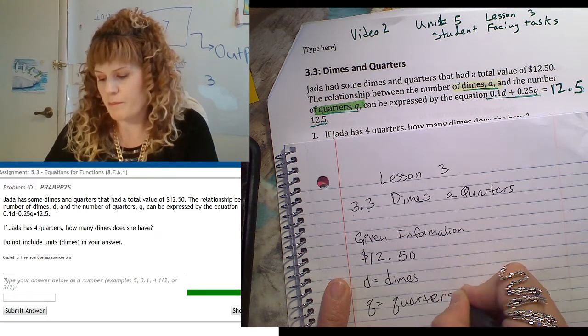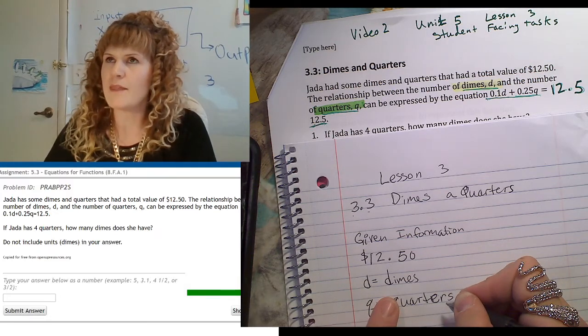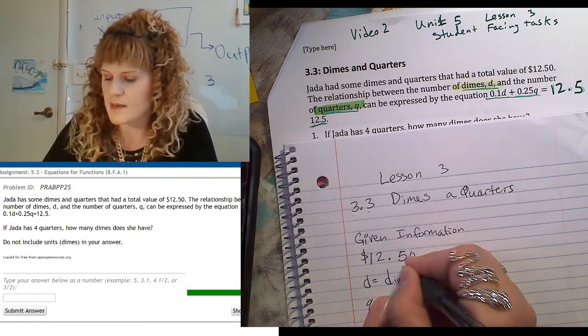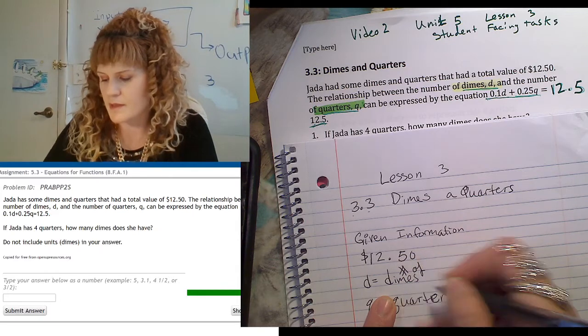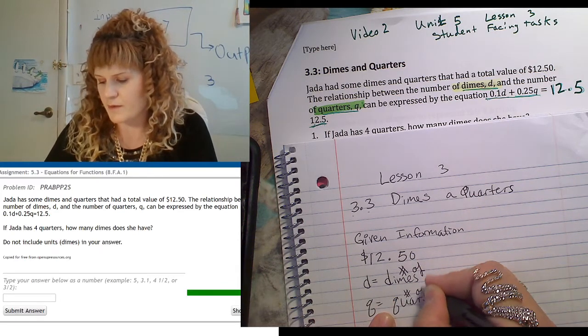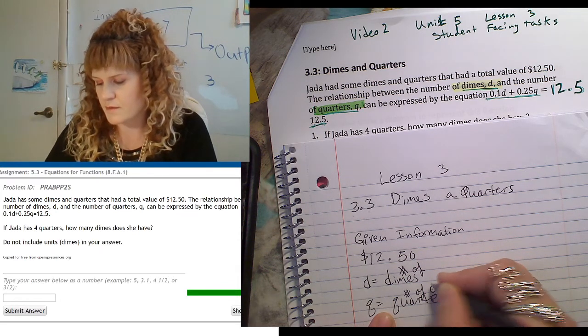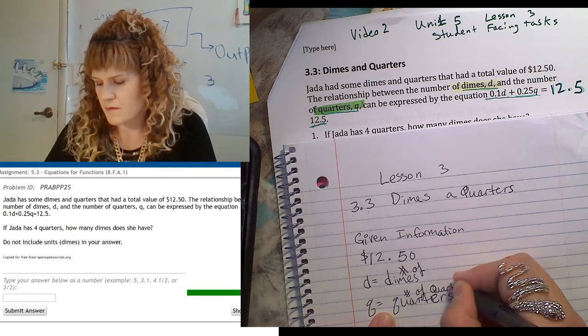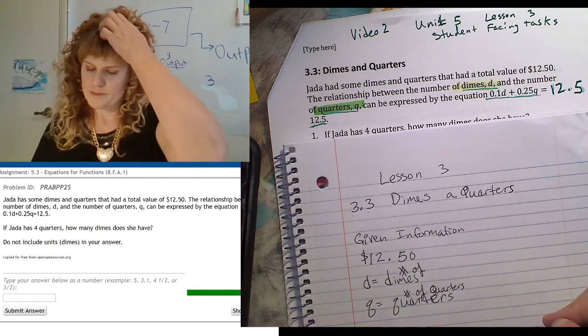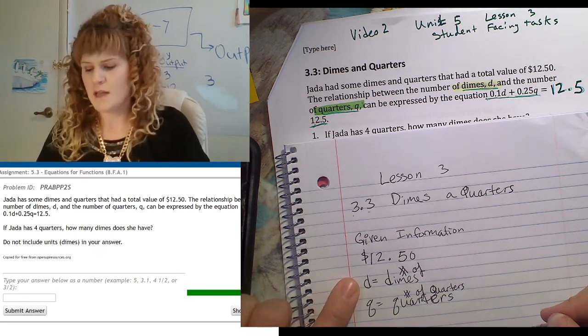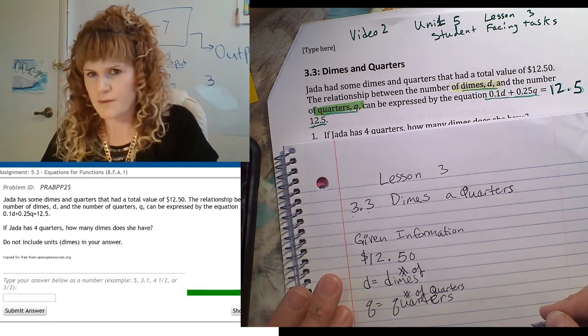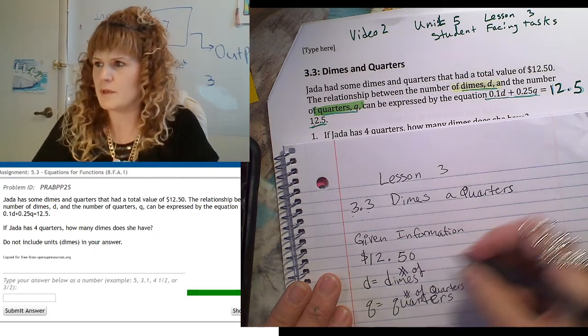Oh, by the way, it's not the value of the dimes, it's the number of dimes and number of quarters. Okay, so now we know what D and Q are. Those are our variables. We know what they stand for.